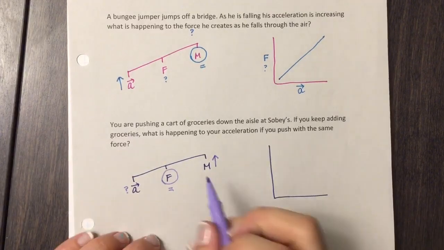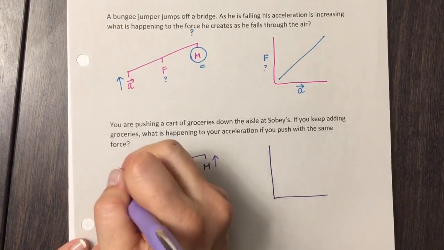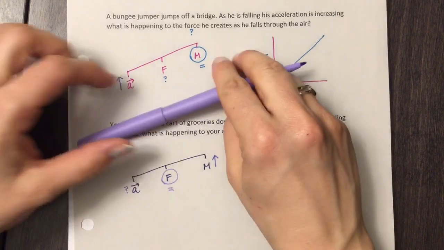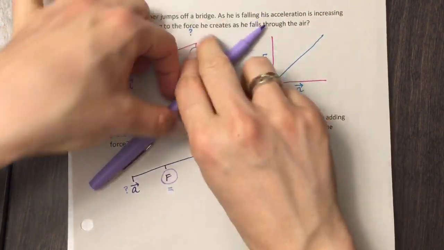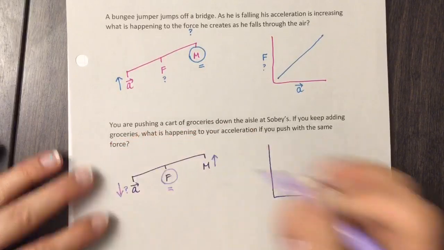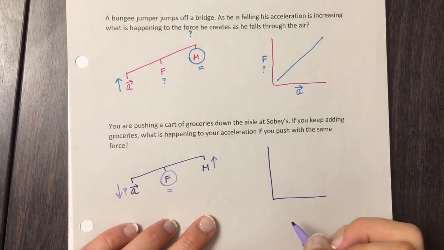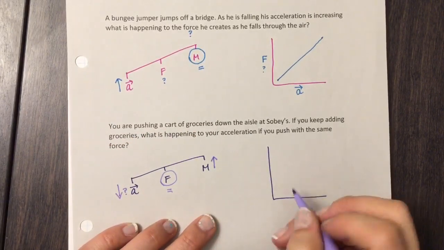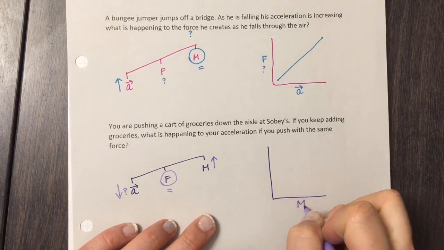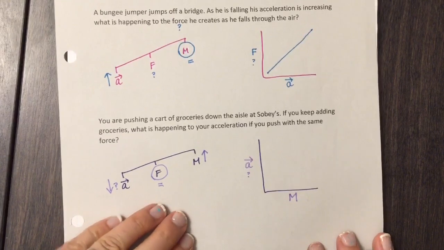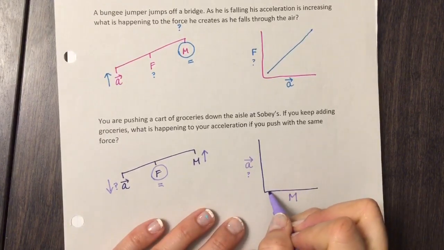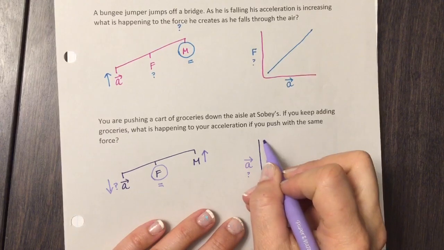Okay, so if my mass is going up, because force is in the middle, right? If my mass is going up here, my acceleration is going down. Force is not on this graph. Here I'm going to be changing my mass, and I don't know what's happening with my acceleration. So when I have a small amount of mass, I can go very fast, okay?